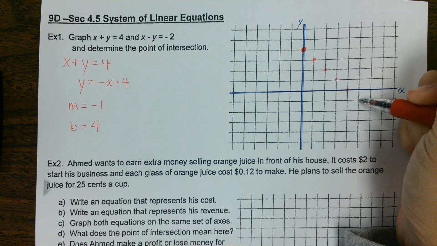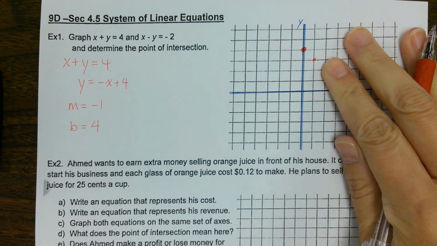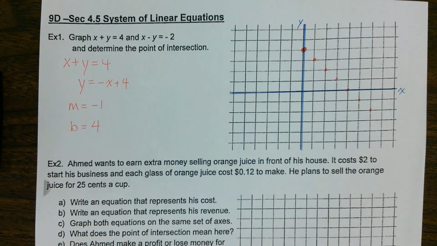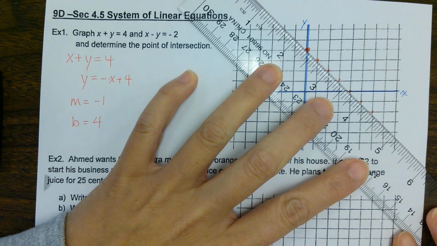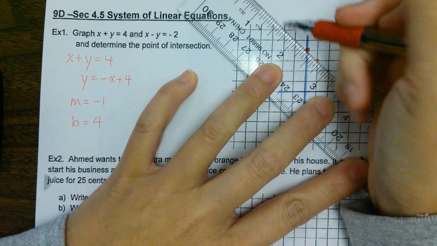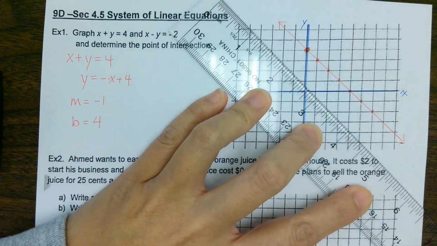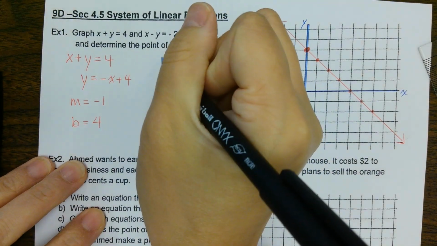I'm continuing the pattern because if I just do these two dots, it's too close. My line is going to be crooked. Okay, extend that line, draw your arrows. There's the first equation.